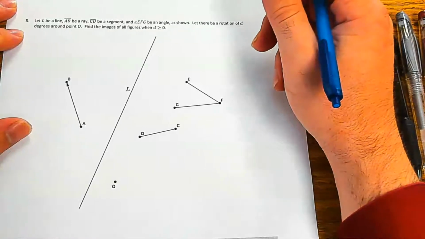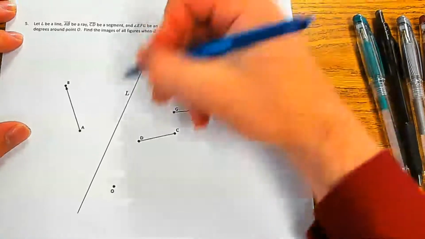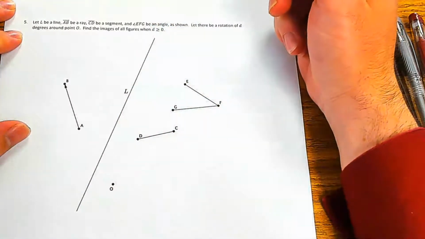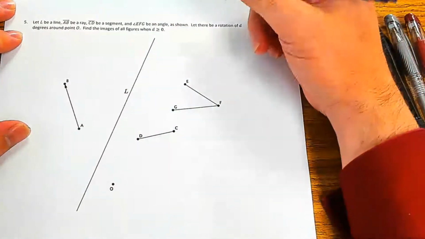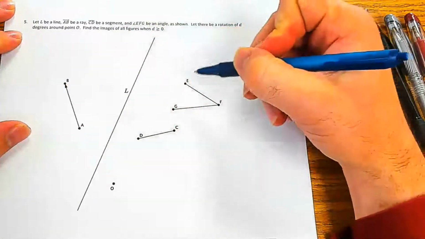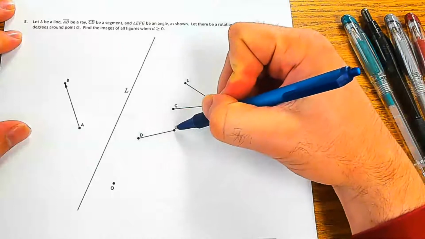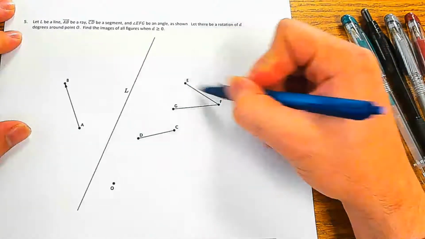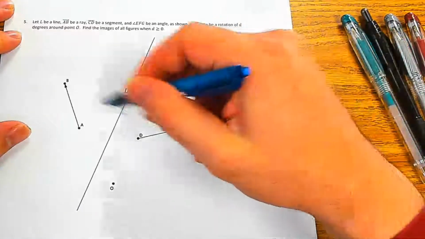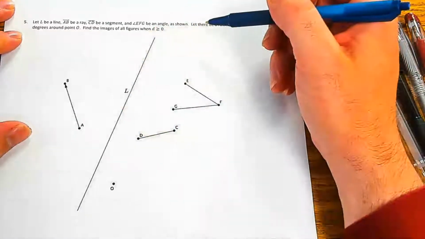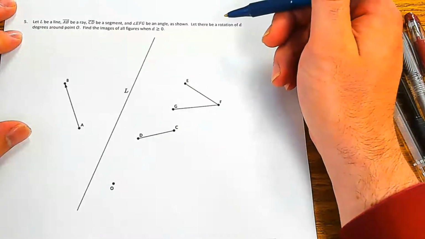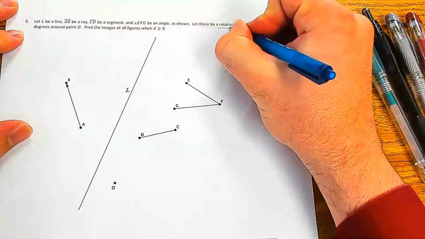It says, line L, this line right here, is a line. We have AB, which is a ray. We have CD, which is a segment, and angle EFG, which is an angle. Okay, so there's 1, 2, 3, 4 things going on so far. And then we have the situation. There's some rotation going on here.